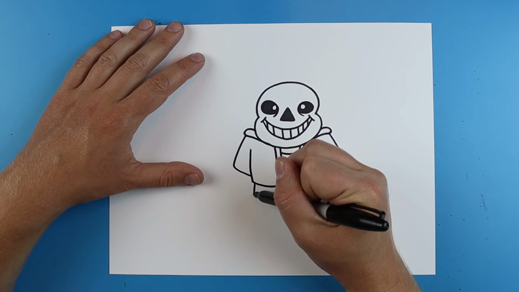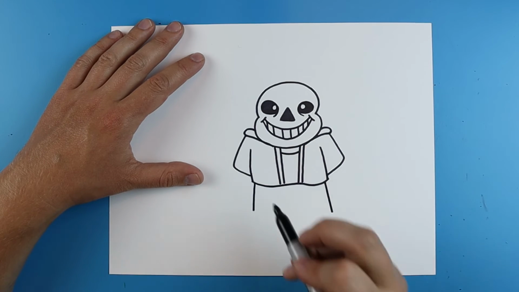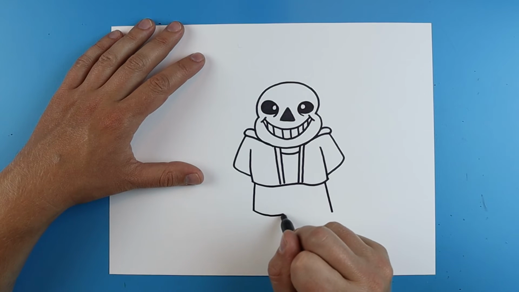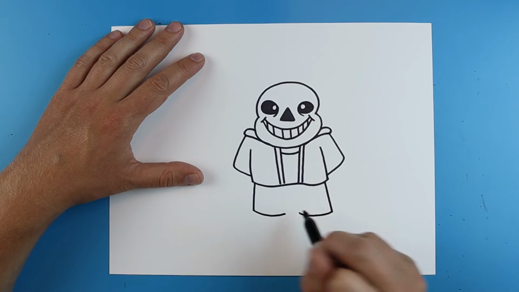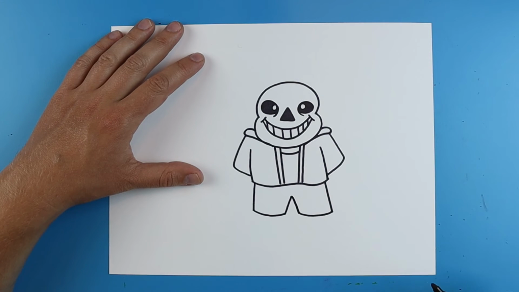Now, starting here, I'm going to draw a little line down and then one over here for his legs. And then he's got some really baggy shorts on, so I'm going to draw two curved lines. And then just meet them in the middle with a little triangle shape.